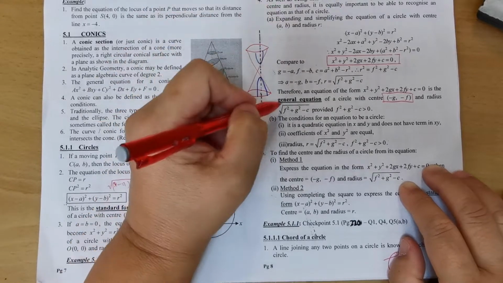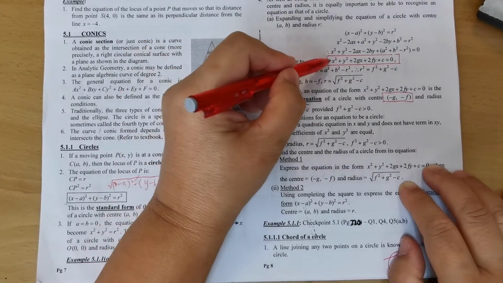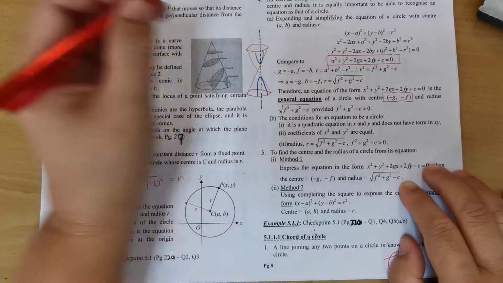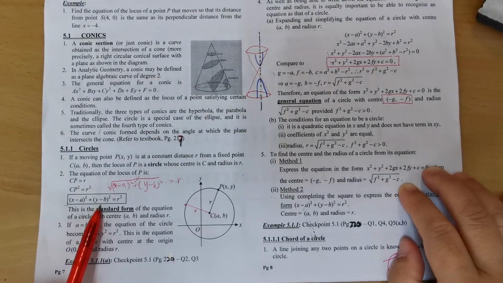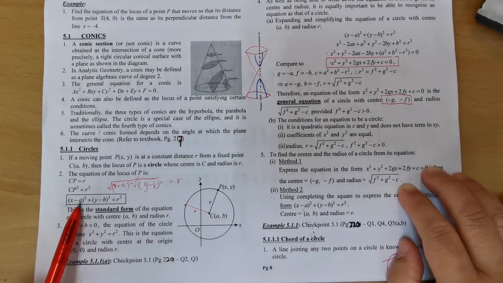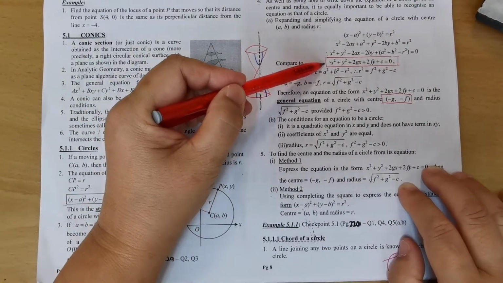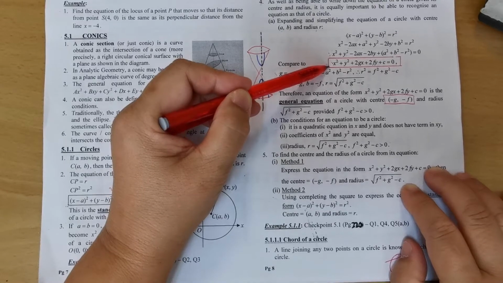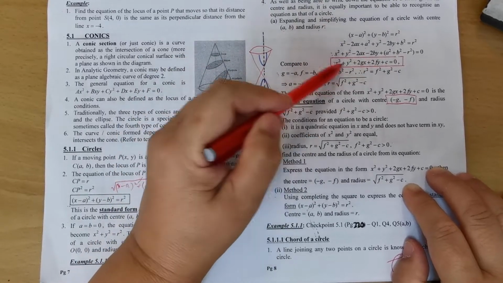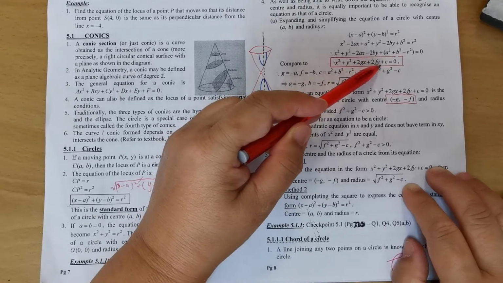So we call this the general form. The equation in this form is called general form. Remember, this is standard form. Standard form is easier; directly we can see the center and radius. And this one is general form. In general form we can also find the center and radius, but you must memorize the general form: 2gx, 2fy.